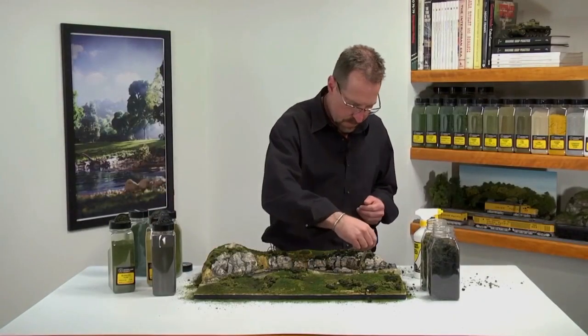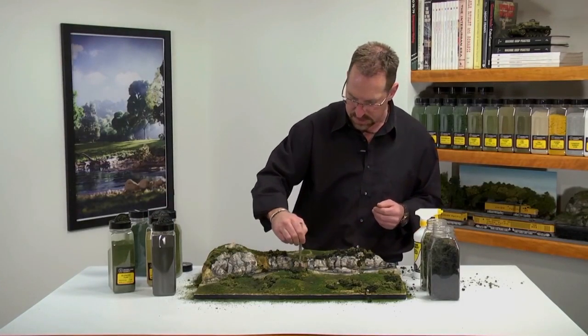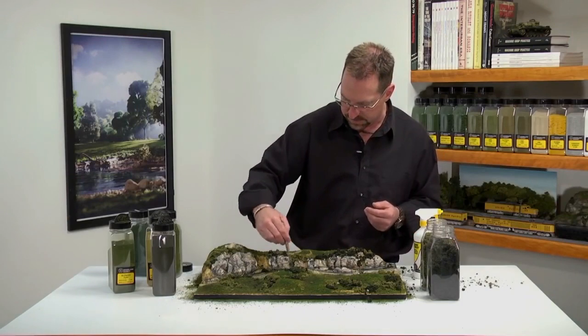Take a moment just to knock my water off here, make sure that's all clear, and then I'll go ahead and lock that all in with the Scenic cement as we've done in the past.